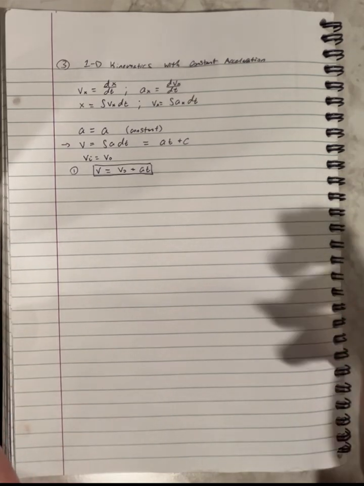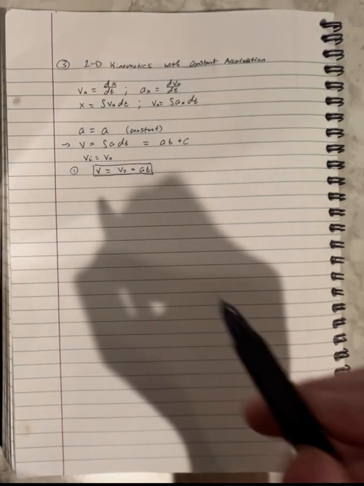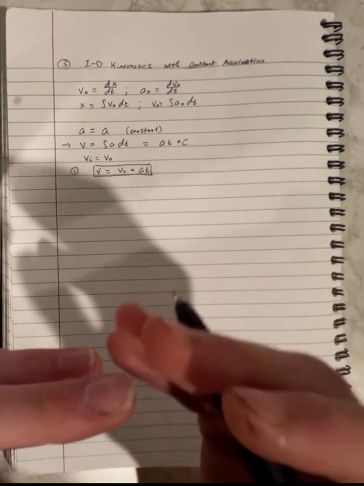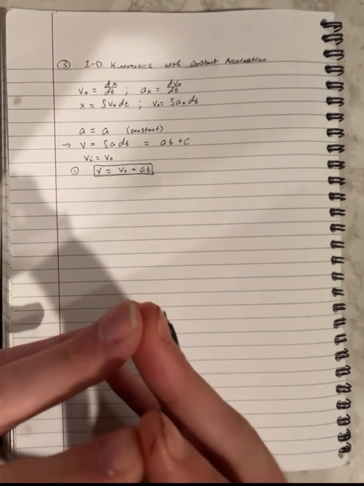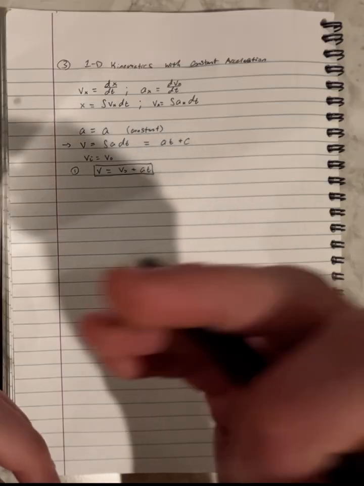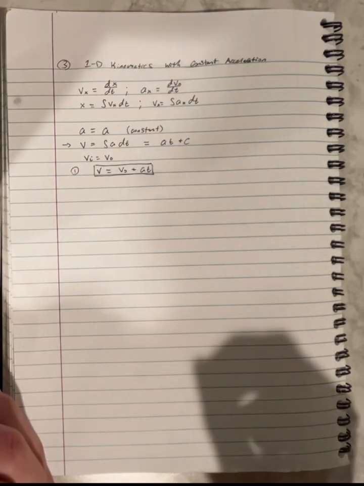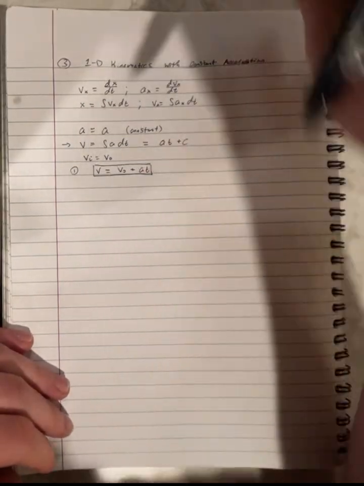So if I'm working in 2 dimensions, like a projectile, for example, being launched in a parabola, I can still use these equations. I just have to split it up into Vx and Vy, Ax and Ay, and the position in the x direction and the position in the y direction. Okay, so this is number 1.